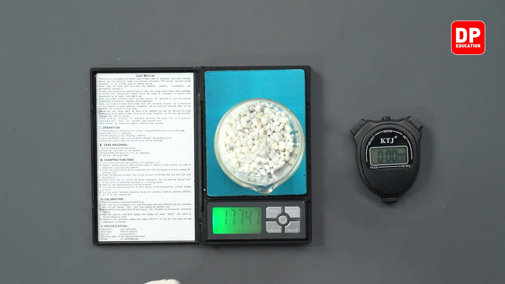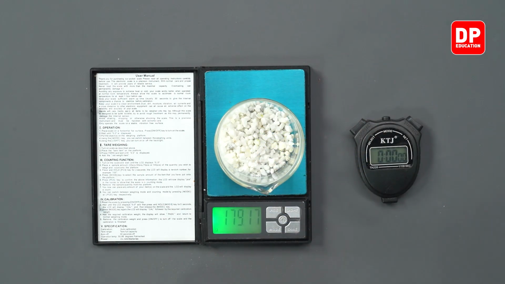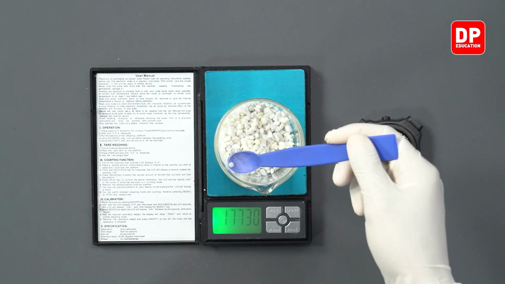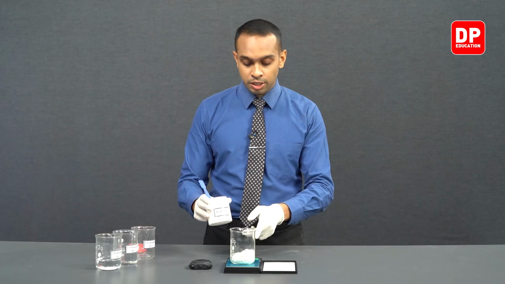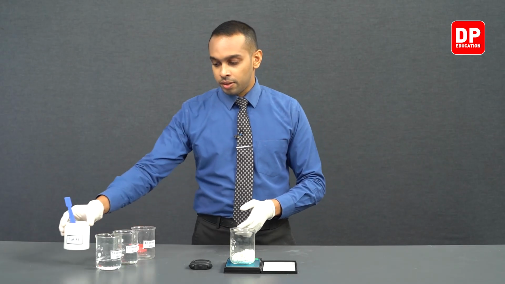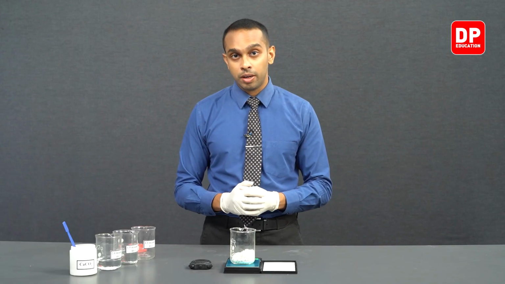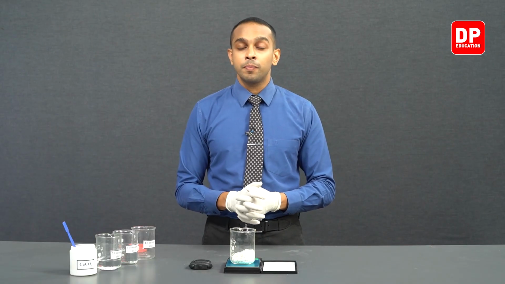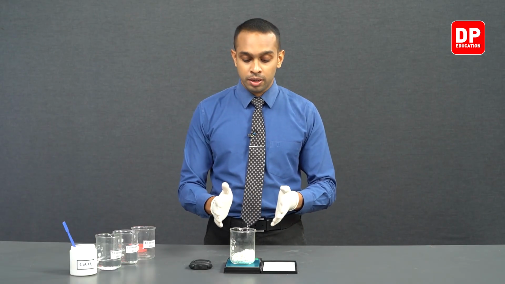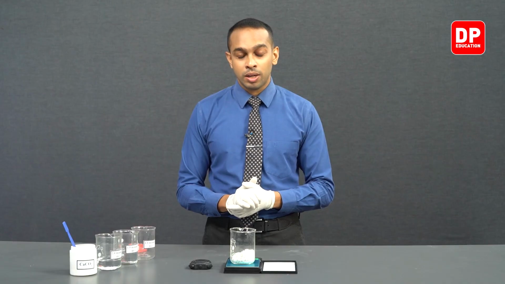Now the reading is at 177.46. So we need 179.06. So let's remove a small amount of calcium carbonate. I just removed a small amount of calcium carbonate, and the final mass we have obtained is 179.09, indicating the mass of calcium carbonate we have measured is 100.03. So that is a good measurement of calcium carbonate. So we have measured 100.03 grams of calcium carbonate.